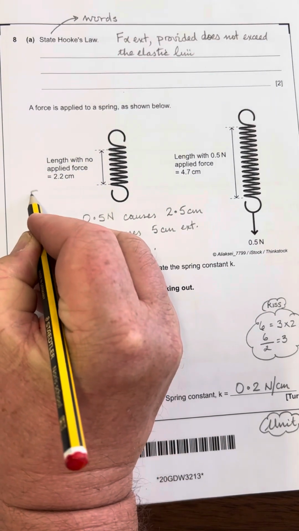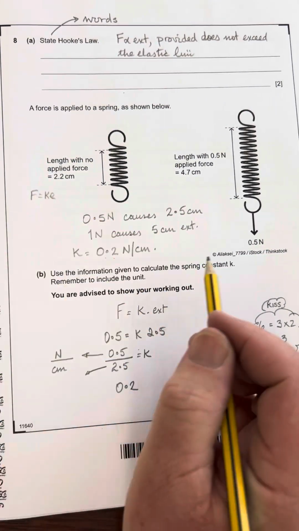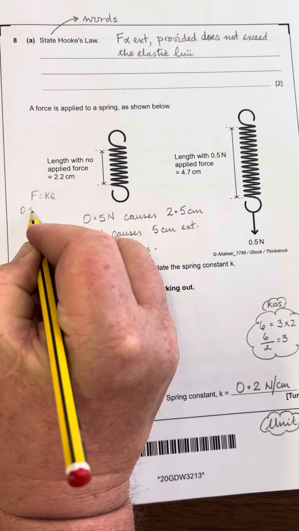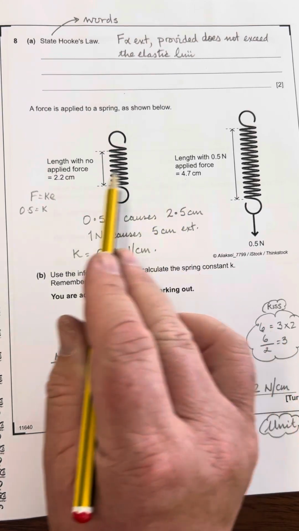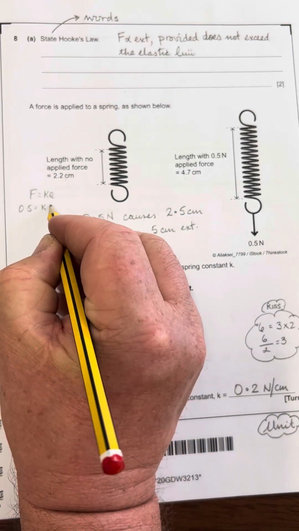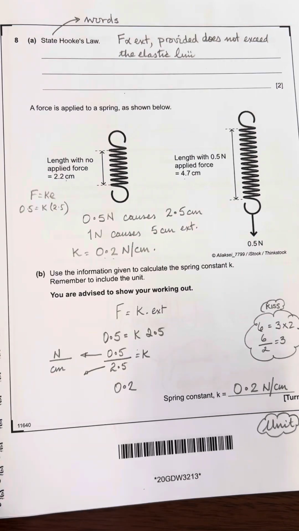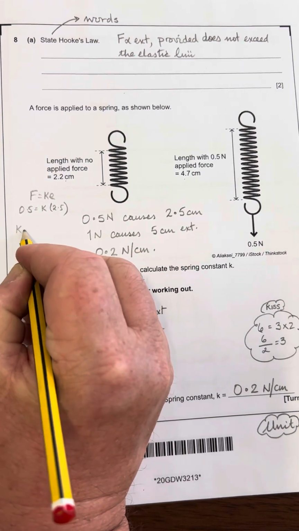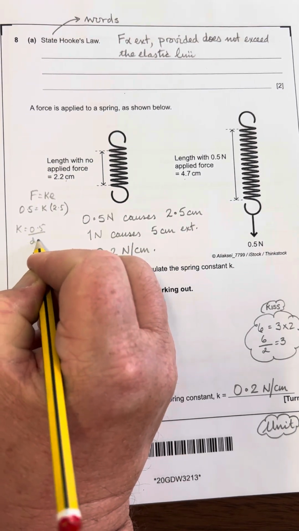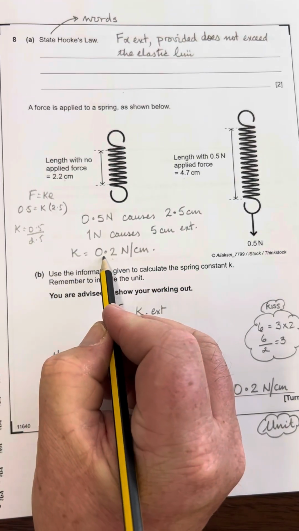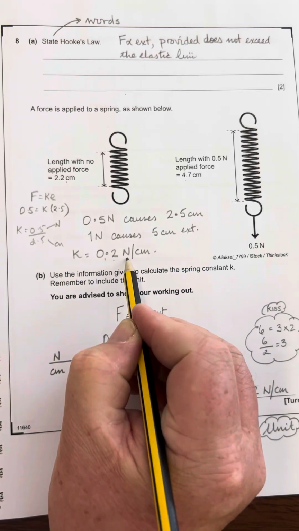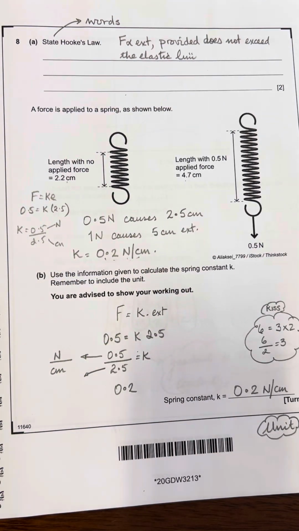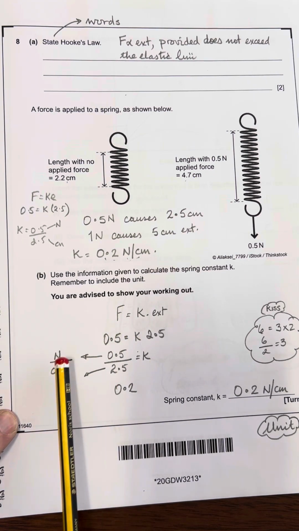Look, F equals kE. What's the force? 0.5 is equal to k times the extension. 4.7 take away 2.2, 2.5. So the k is equal to 0.5 over 2.5, which is 0.2 newtons per centimetre. Use the information that you're given to calculate the spring constant. Look, there it is all done for you.